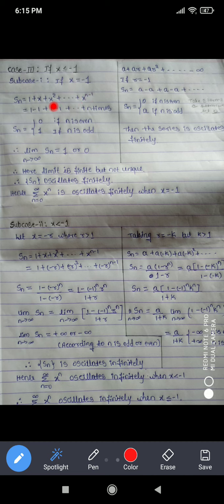So write down the sum of the nth terms. We know that 1 plus x square plus up to x raised to n minus 1. Don't consider the powers of x, only consider the number of terms. Here n number of terms is there. Now put x equal to minus 1: 1 plus minus 1, plus into minus 1, then minus 1 whole square is plus 1, then minus 1 whole cube is minus 1. So we know that.